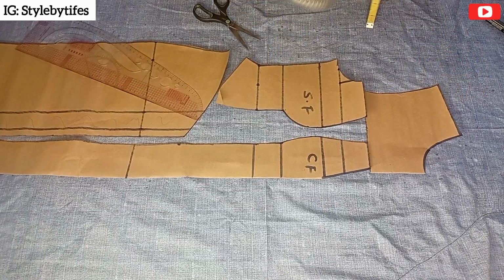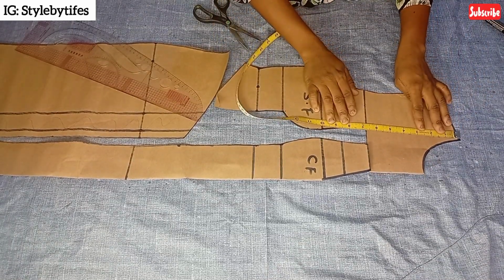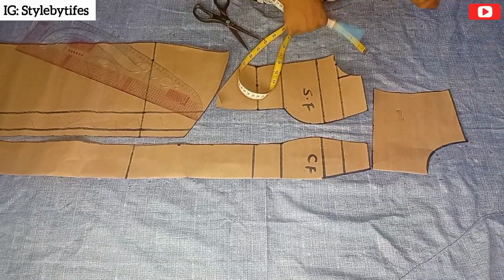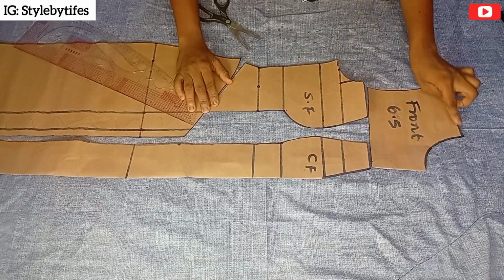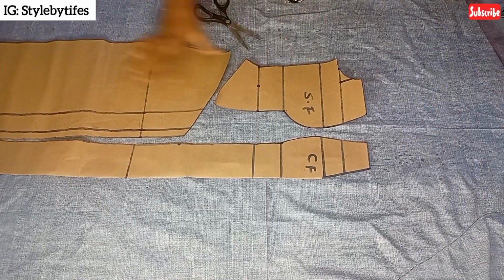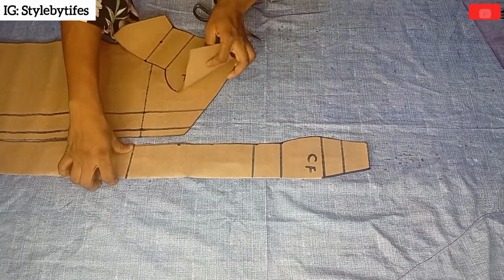Now I'll take the measurement I have from the shoulder to where the neck starts on the front. I have 6.5 inches for mine, and I'll write it down because I will need this while drafting the sleeve. Just take the whole measurement you have on the yoke and write it down on the pattern paper. So this is basically all for the front piece. Now we move on to the back pattern.